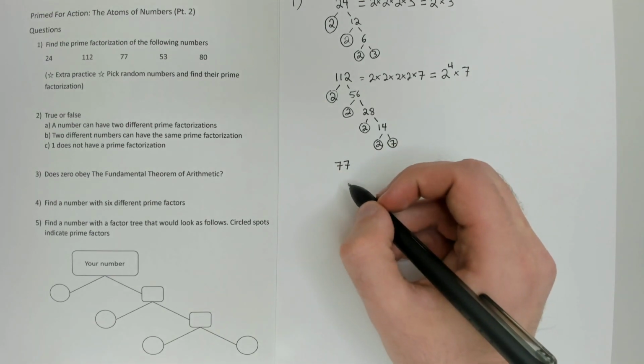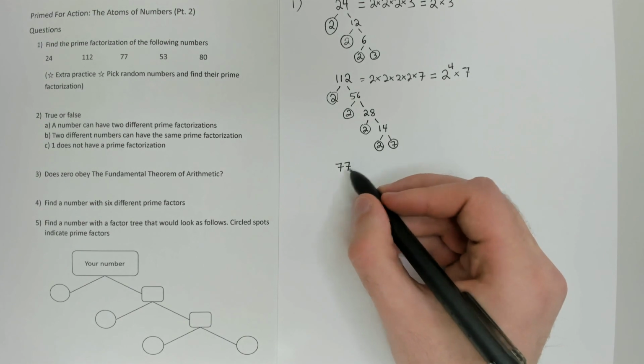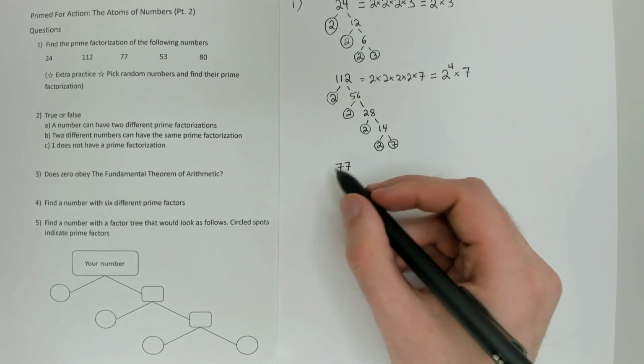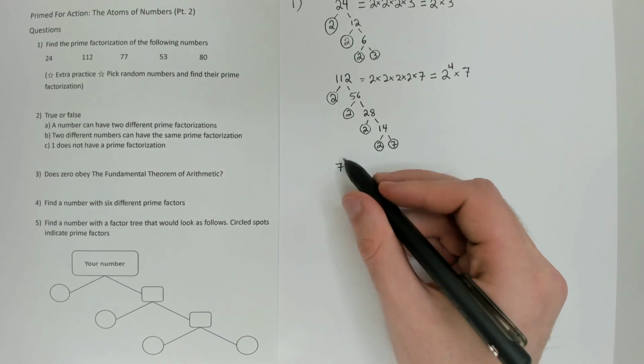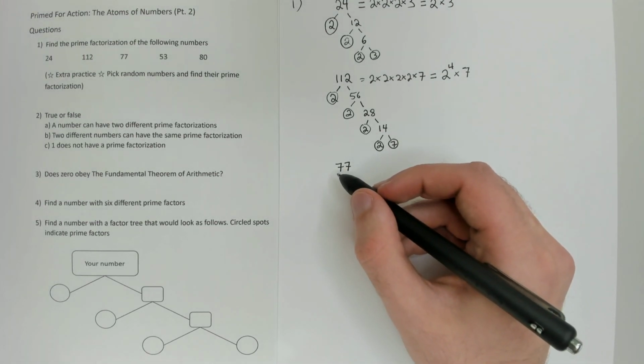So what's the next prime number? The next one is going to be 5. But 77 doesn't end in a 5 or a 0, so it can't be divisible by 5 either. So 5 isn't a prime that we can pull out of this. All right, so what's the next prime number? It's going to be 7.